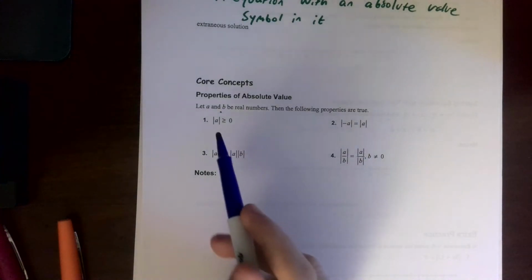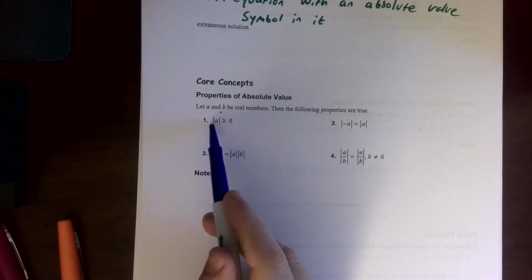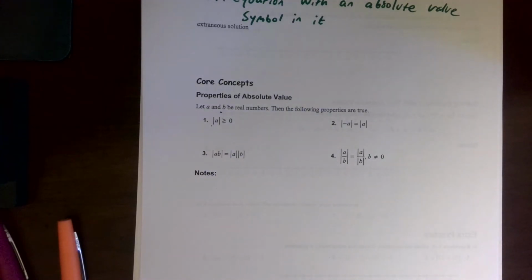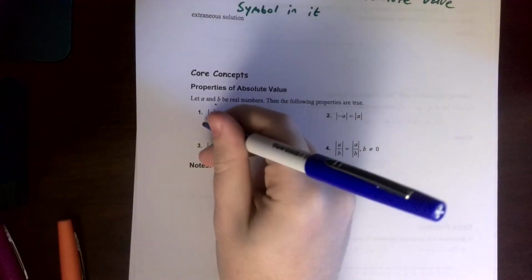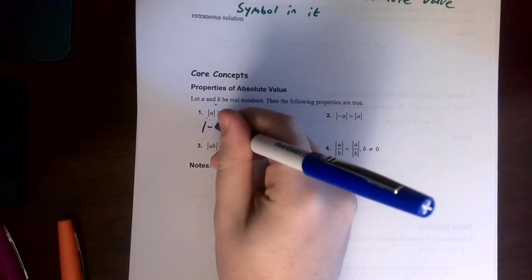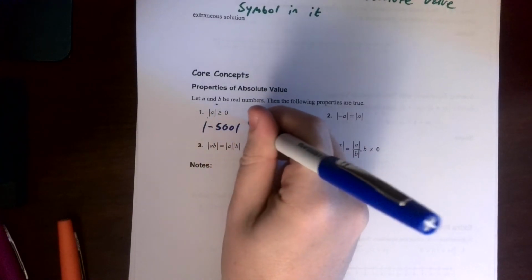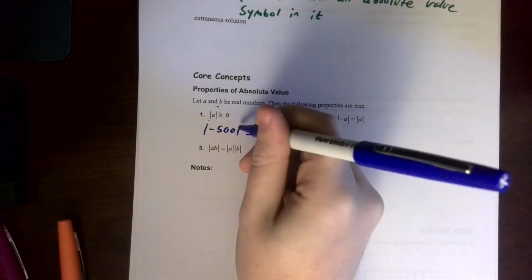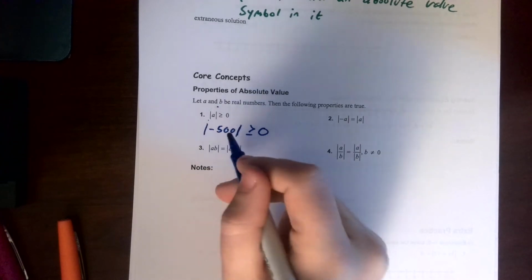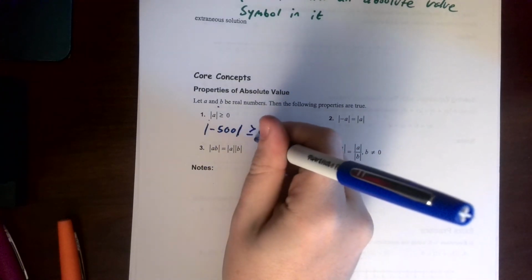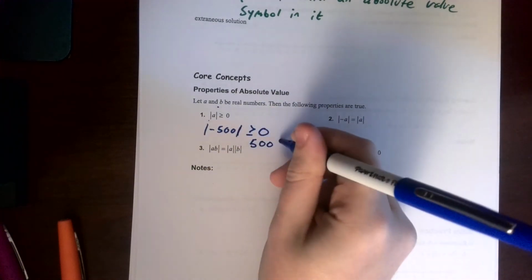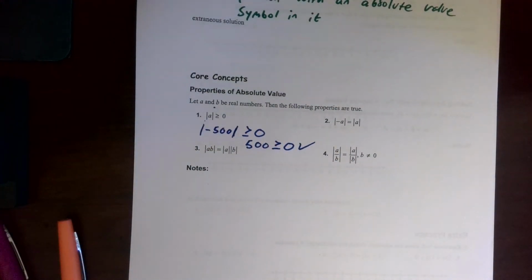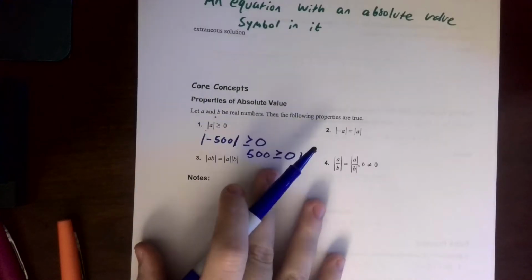The first property says, the absolute value of some number is greater than or equal to 0. So if I gave the absolute value of negative 500, it must be greater than or equal to 0. And this works because the absolute value of 500 is positive 500. Remember, all the absolute value does is it makes whatever's inside of it positive. We're all good. That works. Number 2, we've already talked about.